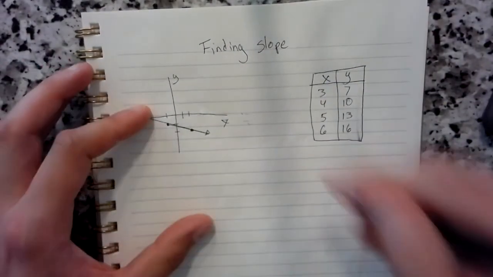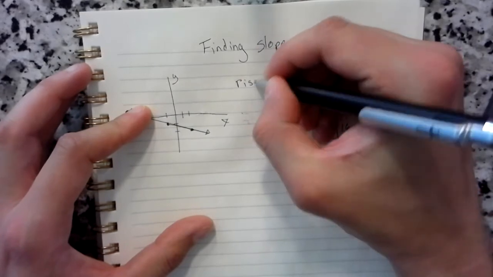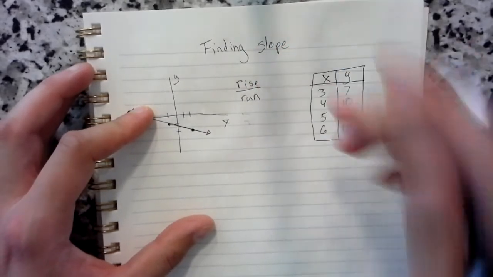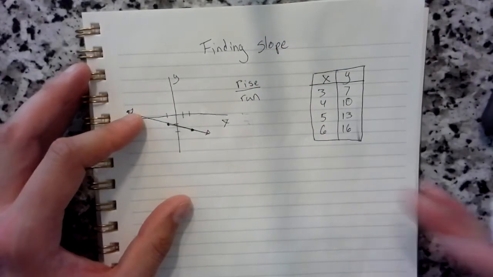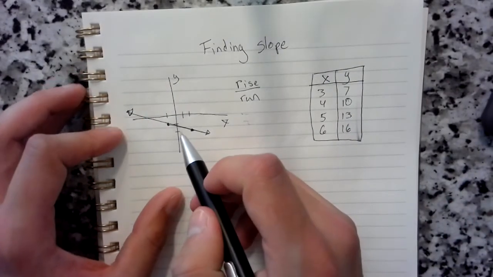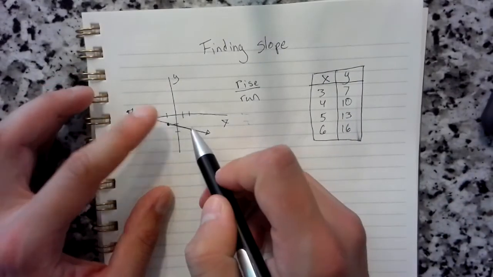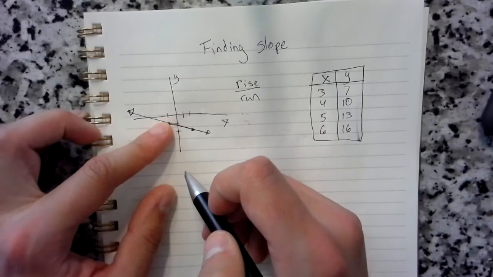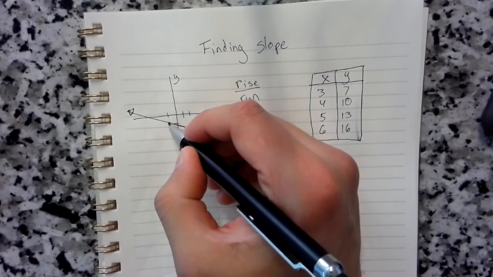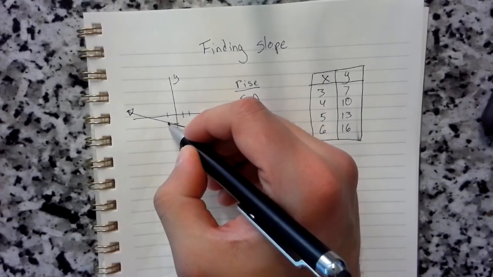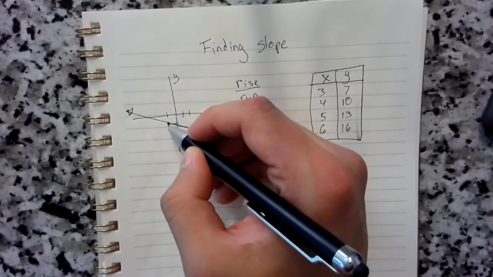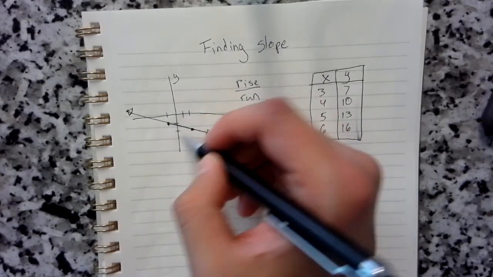When finding slope on a graph, you need to remember rise over run. Always start with a point that is on the left. So out of these 2 points, this one is going to be on the left. I'm going to start here, and I'm going to find the rise. And in this case, it's actually more of a fall because I'm going to go down.